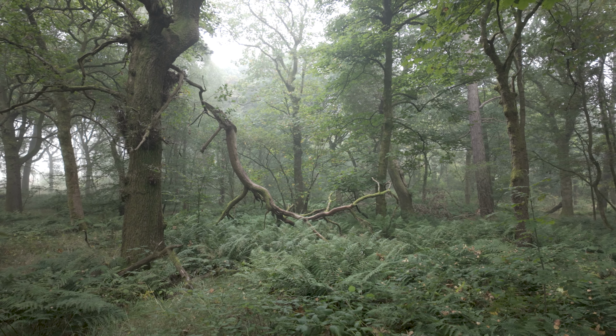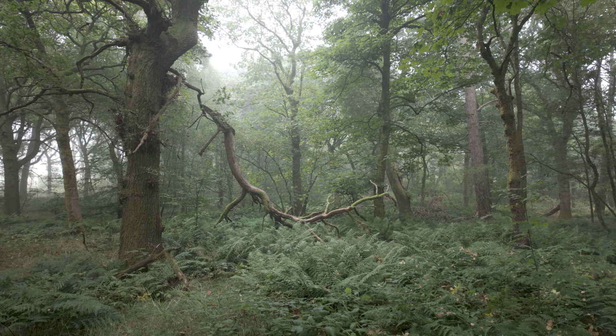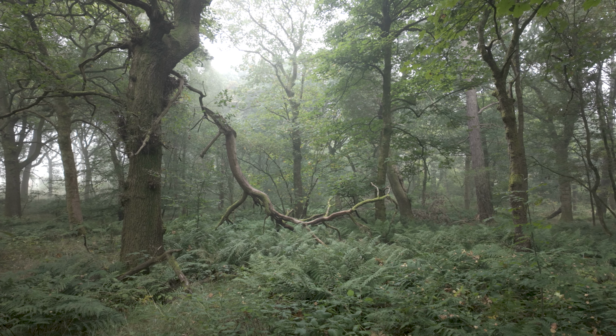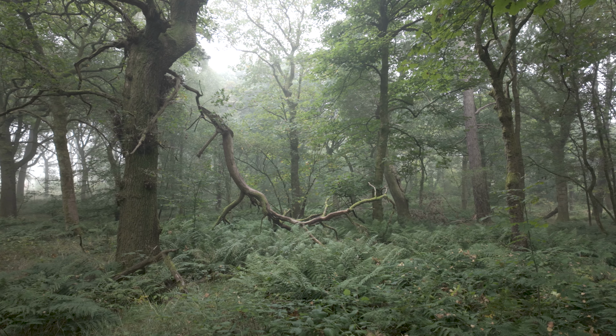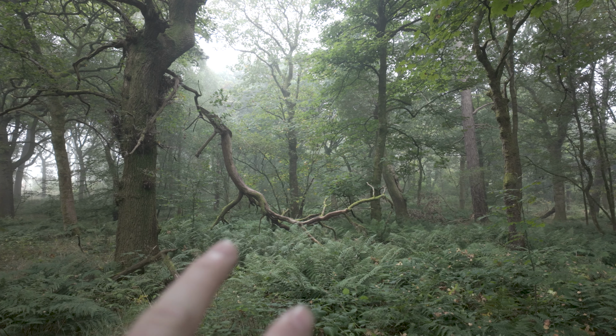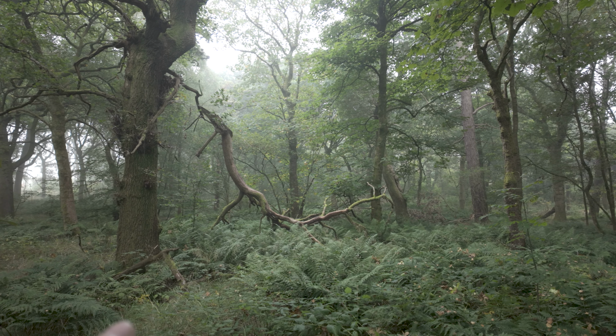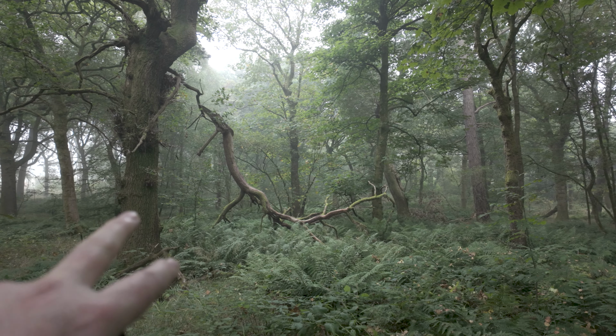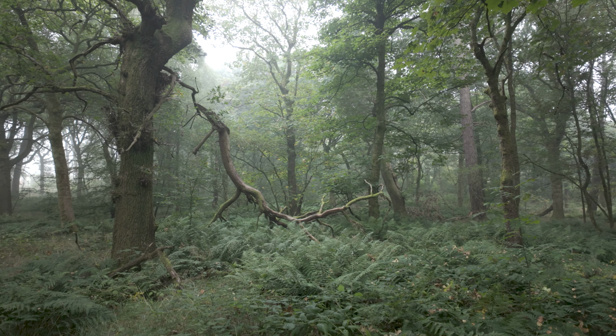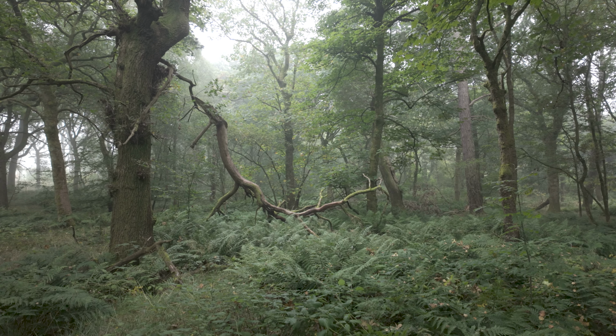I think that's got a bit of potential, and thankfully because of the mist we are getting that degree of separation between the background, which is very cluttered, and this tree here and the fallen branch. I think this could well be the first shot of the morning.